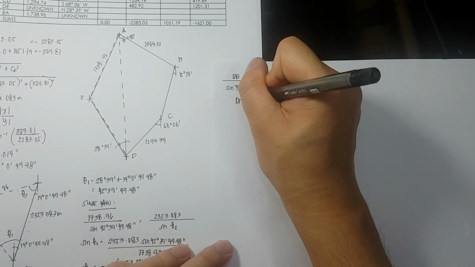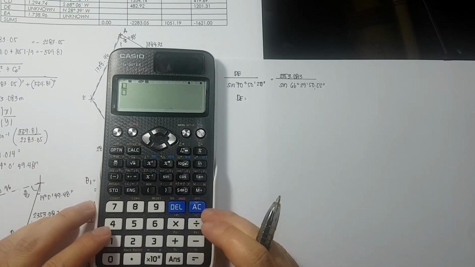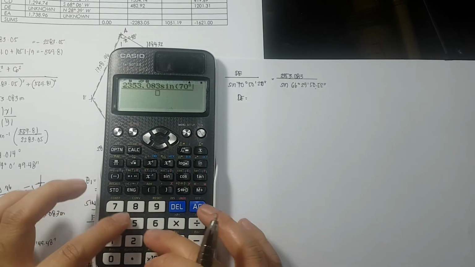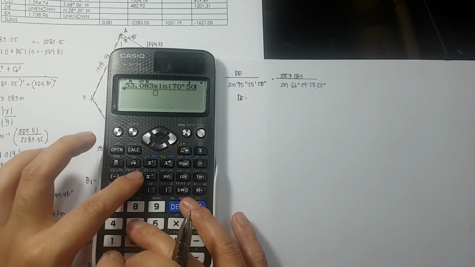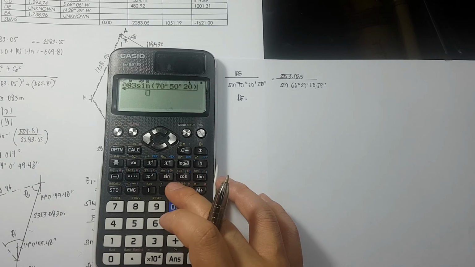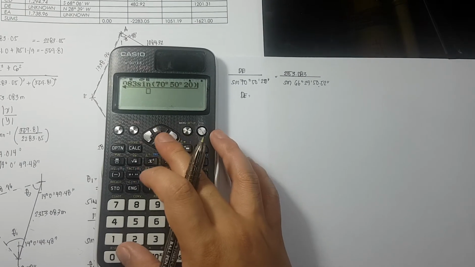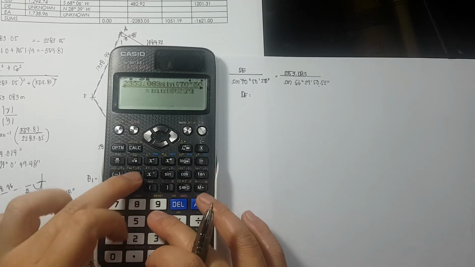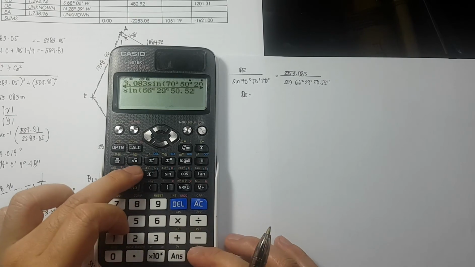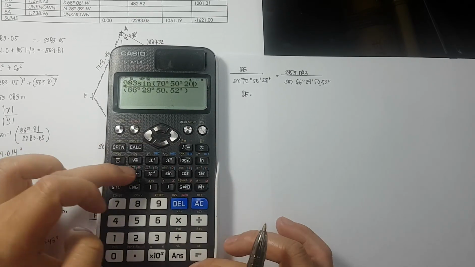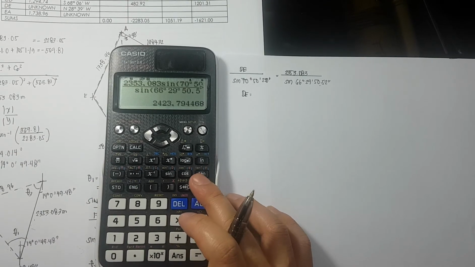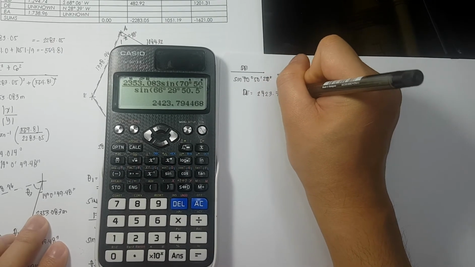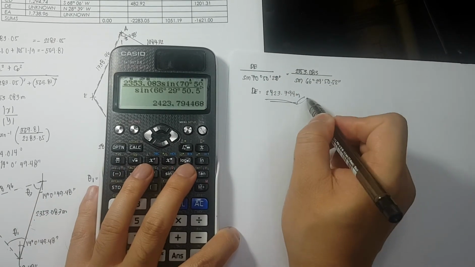So DE is equivalent to 2353.083 sine 70 degrees 50 minutes 20 seconds divided by sine 66 degrees 29 minutes 50.52 seconds, and that is equivalent to 2,423.794 meters. So that is the length of DE.